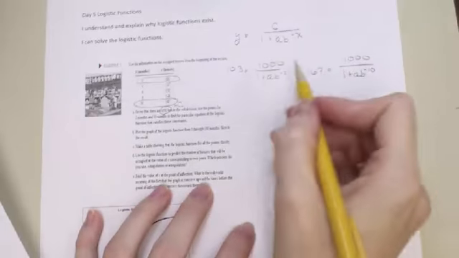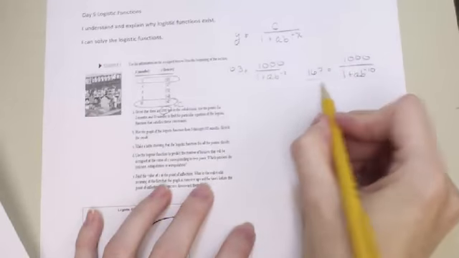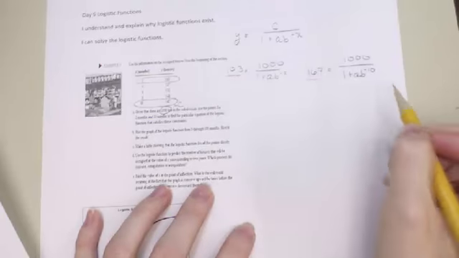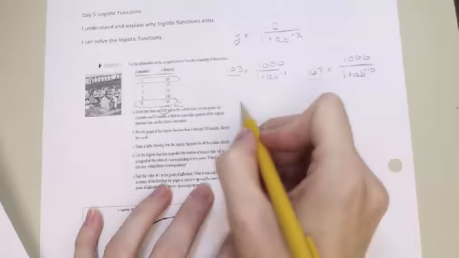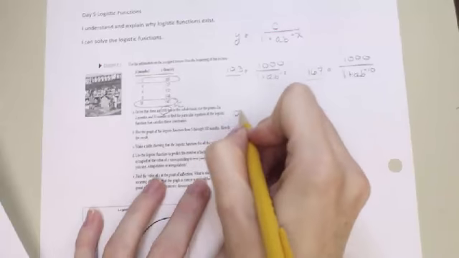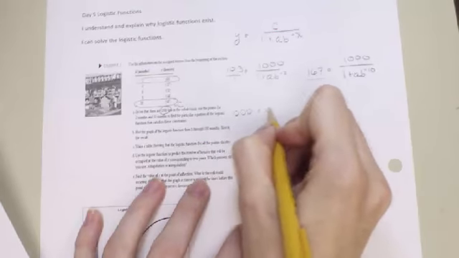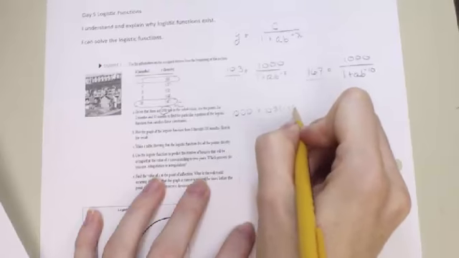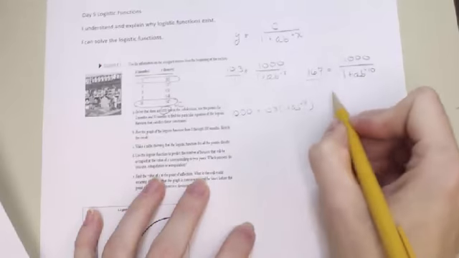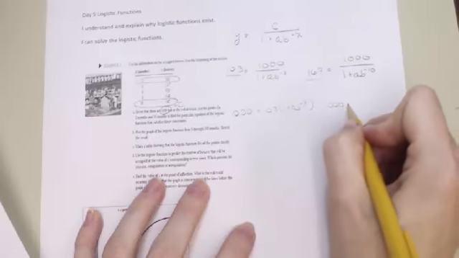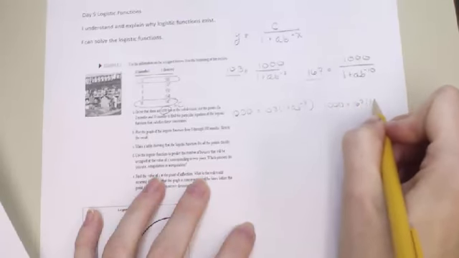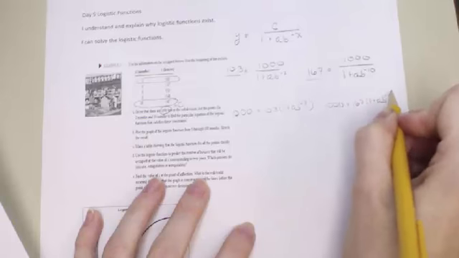But just start to use your mathy skills. Put them both over 1. Because the good news is, now I only have 2 equations with 2 variables. I'm going to cross multiply. I'm going to get 1,000 equals 103 times 1 plus ab to the negative 2. And 1,000 equals 167 times 1 plus ab to the negative 10.